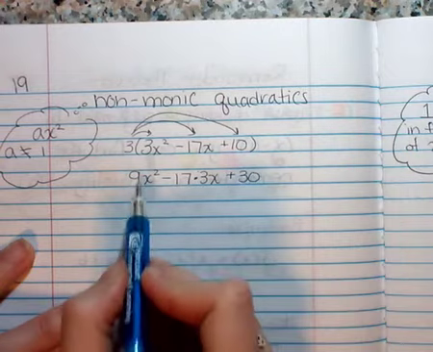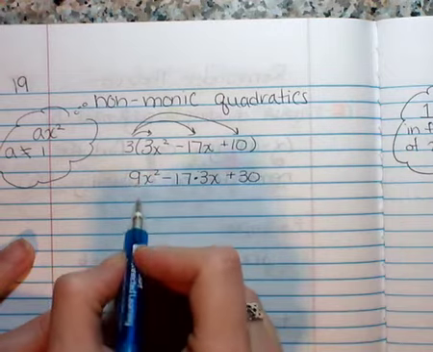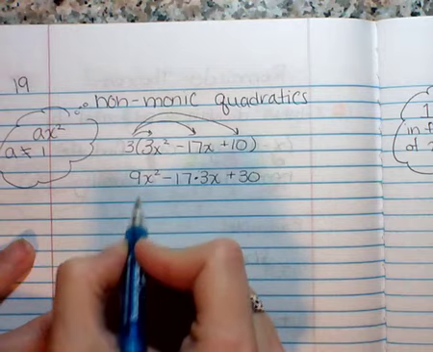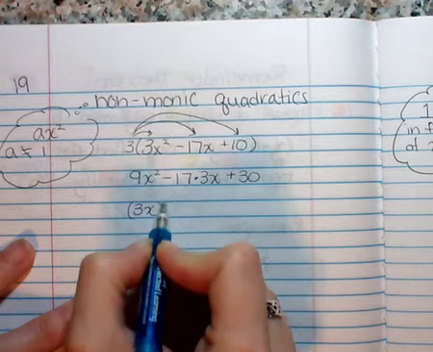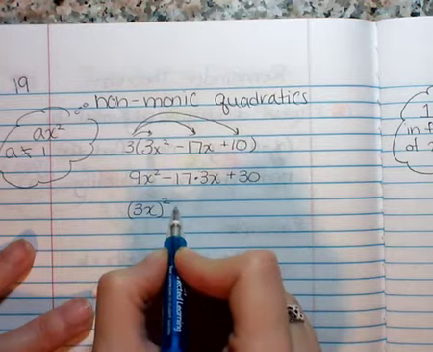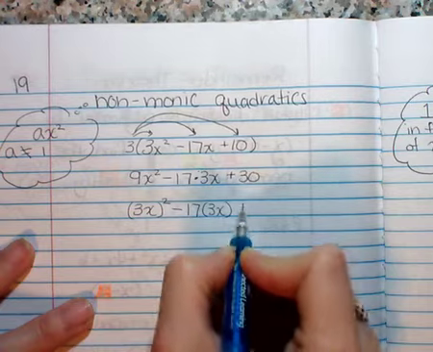So remember in class that we can actually rewrite this 9x squared. Since 9 is 3 squared, we can write this as (3x) quantity squared minus 17 times 3x plus 30.